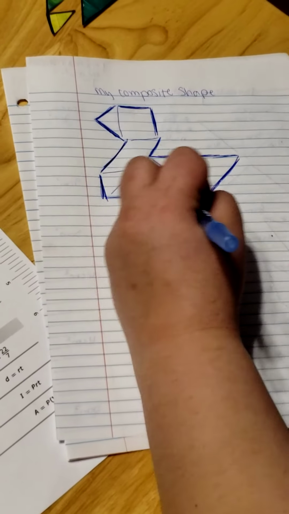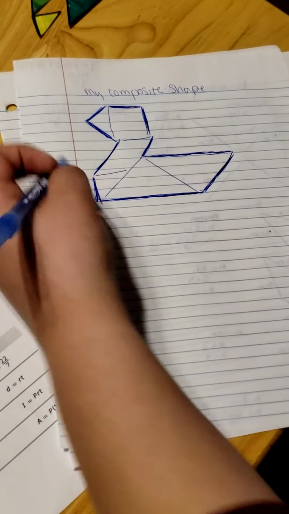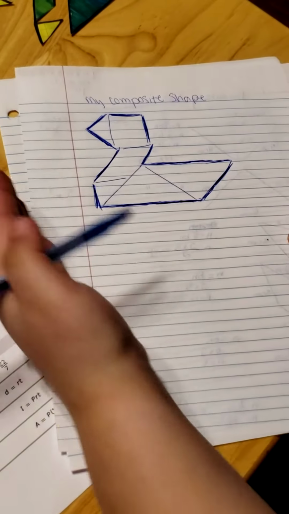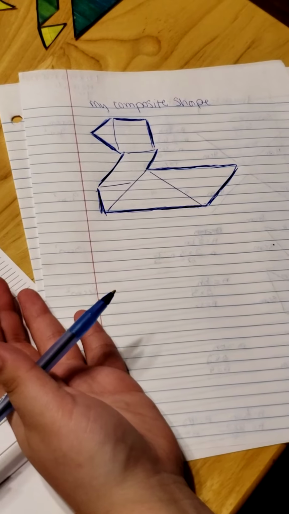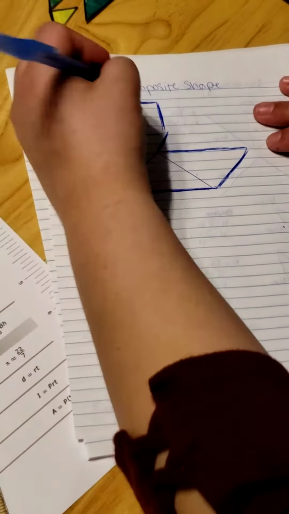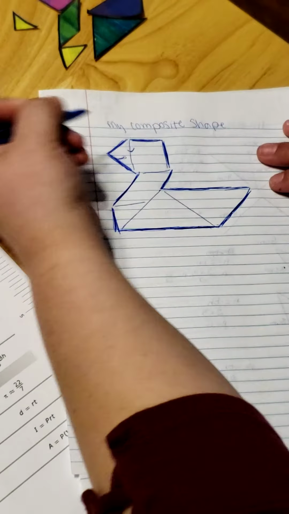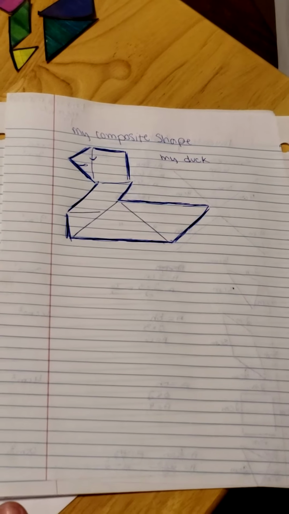So I'm just going to go around the edges of my shape once I have all the little pieces and outline it so we could see a darker outline of our shape. So mine looks closest to a duck, so I'm just going to draw a little eye and a little smiley face. So now I have a duck.